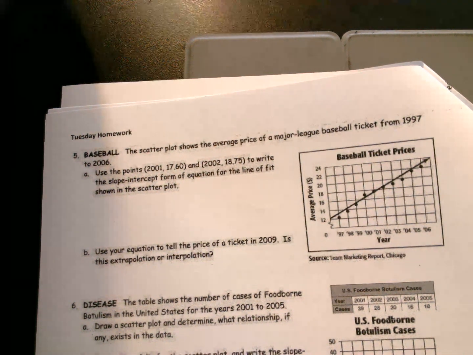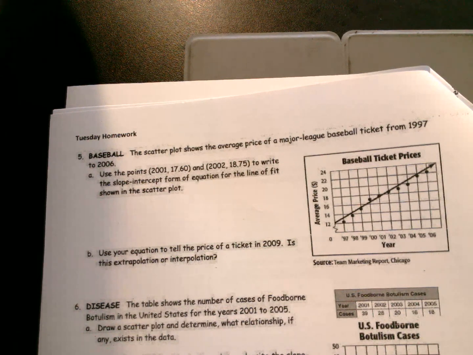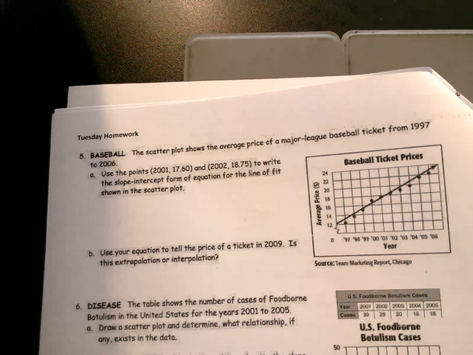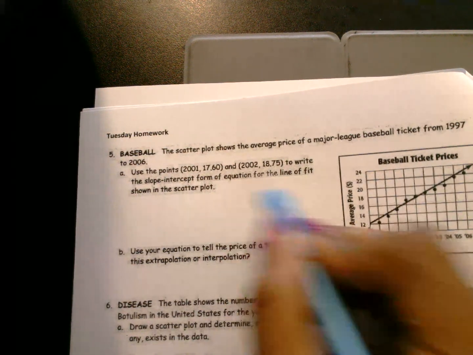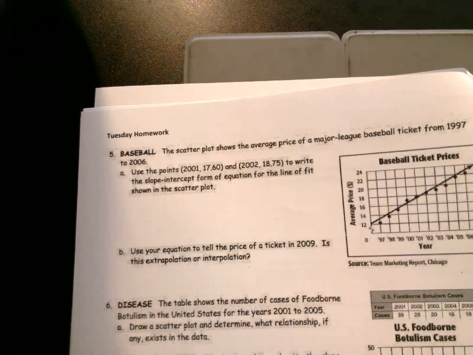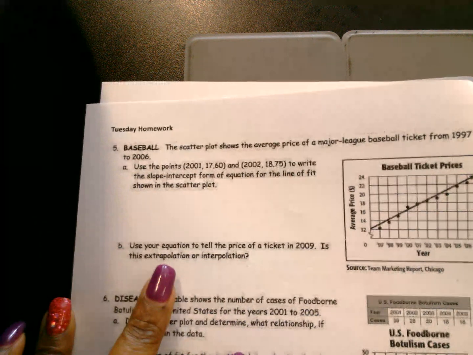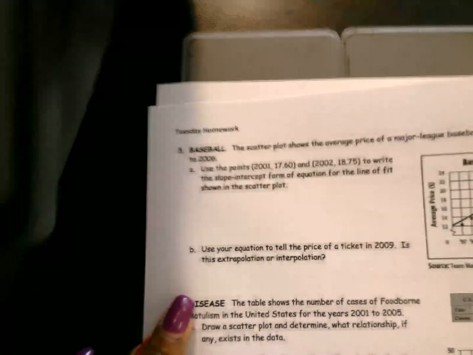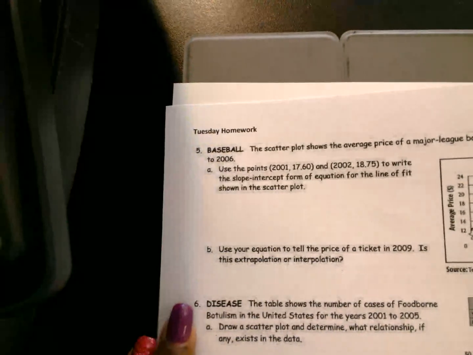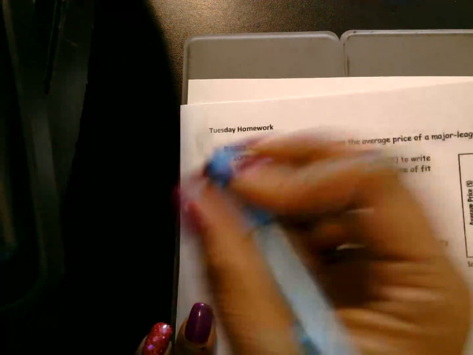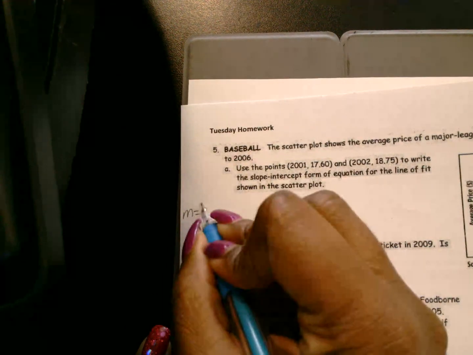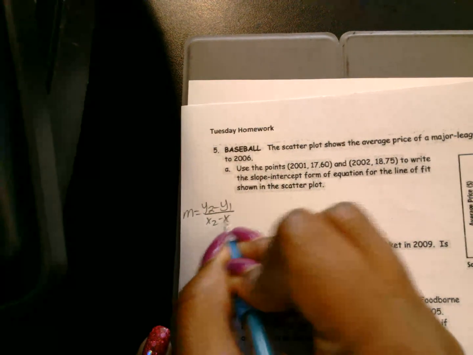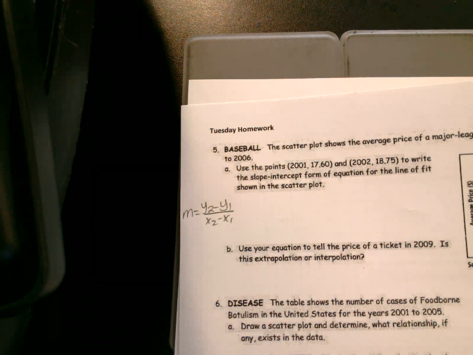Math 8, this is our homework help video for Tuesday. Baseball says the scatterplot shows the average price of a Major League Baseball ticket. Use these points to write the slope-intercept form. The first thing we do is find M, then find B, then substitute M and B into the slope-intercept form. So let's find M first. The formula for M is y2 minus y1 over x2 minus x1. Please write it.